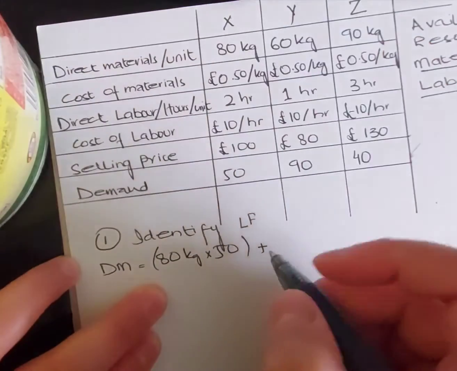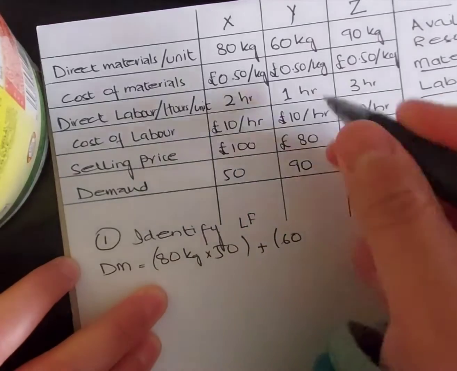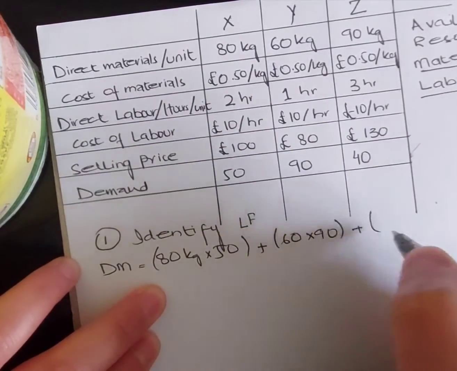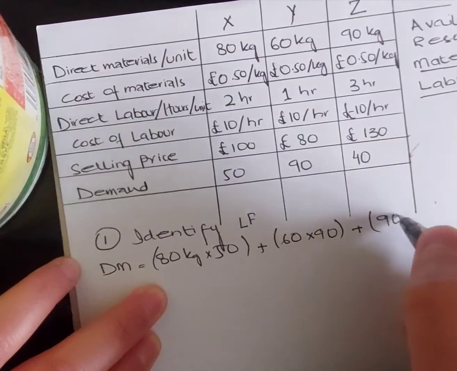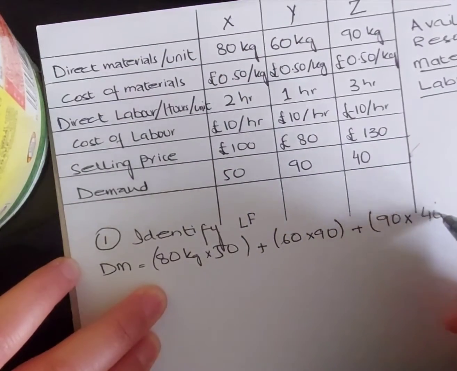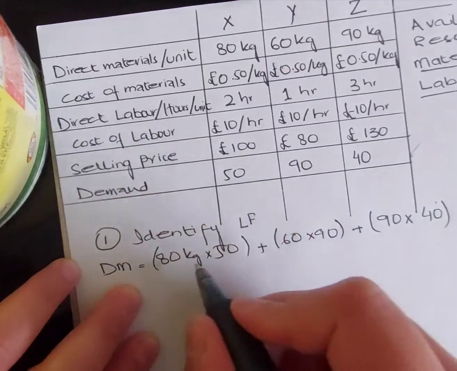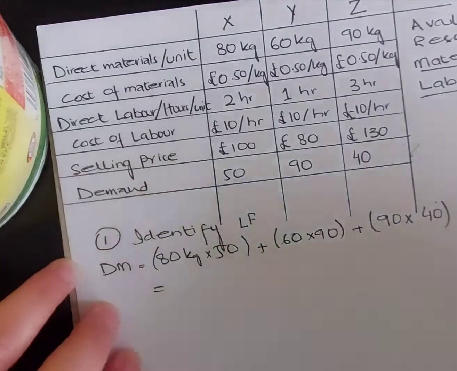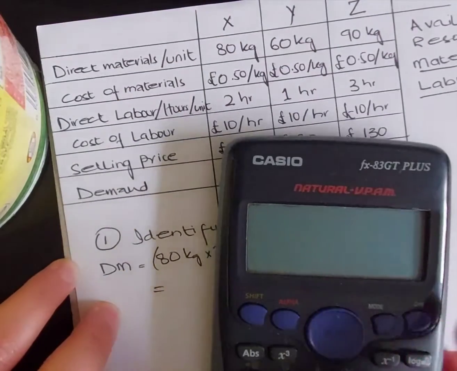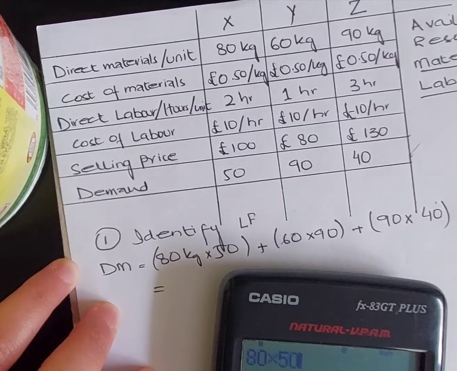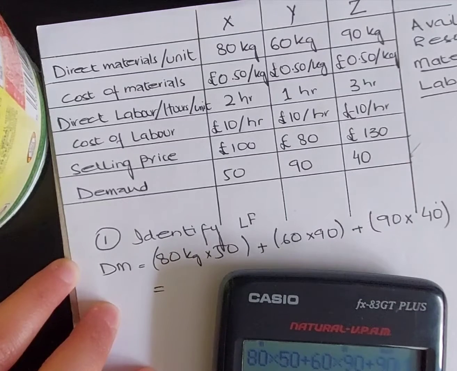Then we add 60 multiplied by 90, and add 90 multiplied by 40. So we work out the value: 80 times 50 plus 60 times 90 plus 90 times 40.